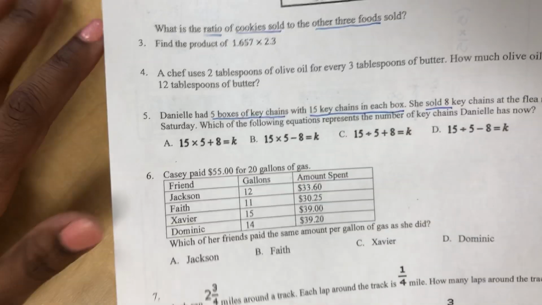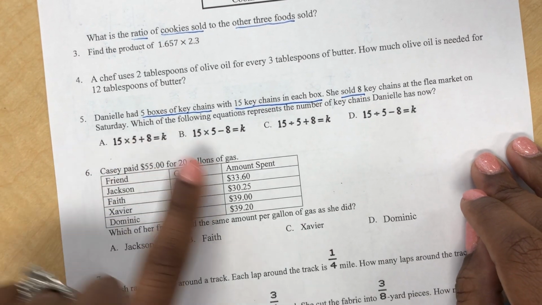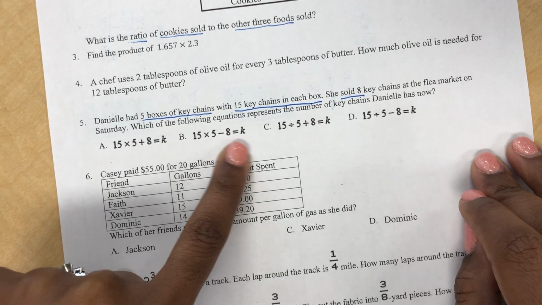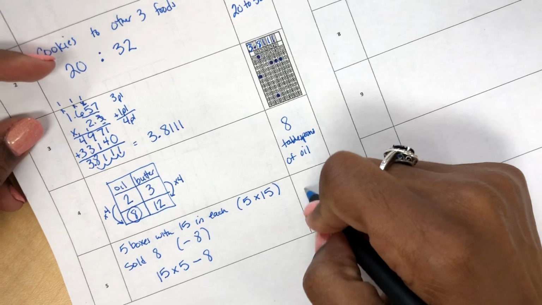So when I come back to my answer choices, this one is 15 times 5 plus 8, so that can't be it. And then this one is 15 times 5 minus 8, so then this would be my answer. So my answer is B. So let's go to number 6.